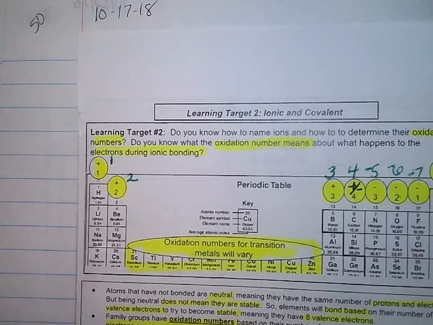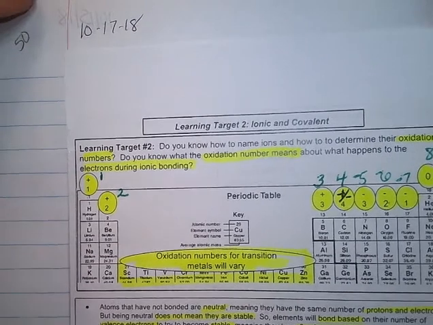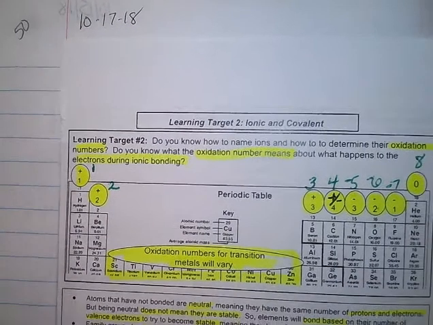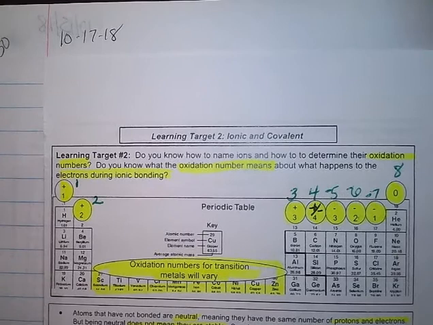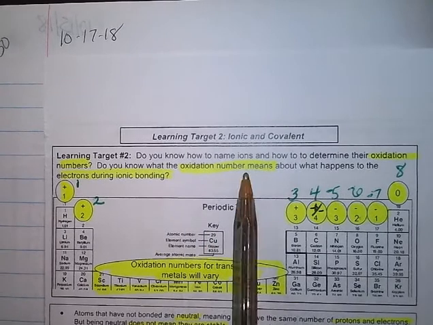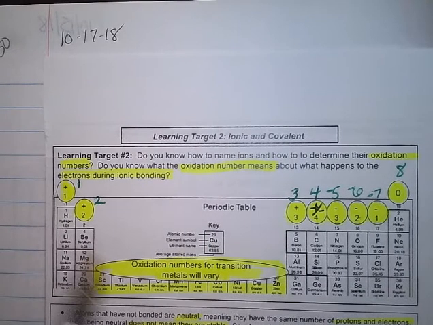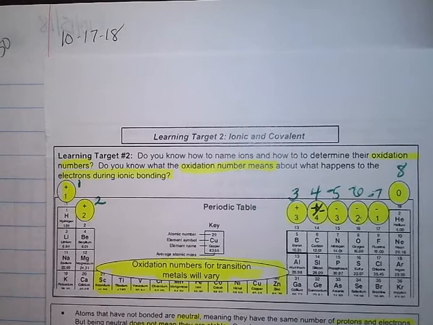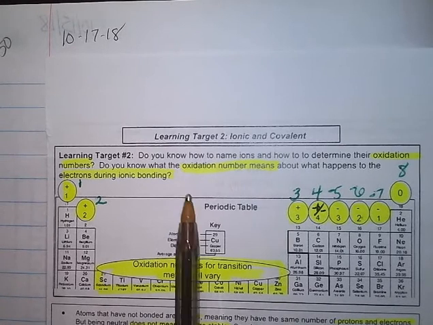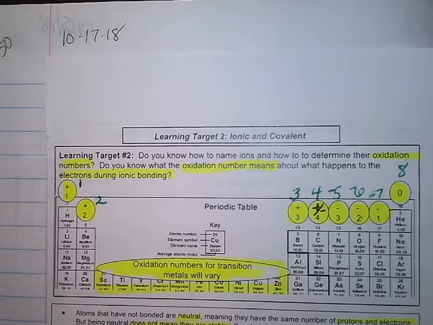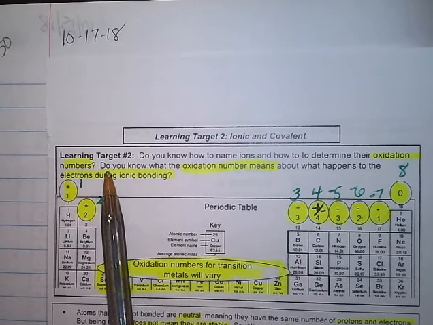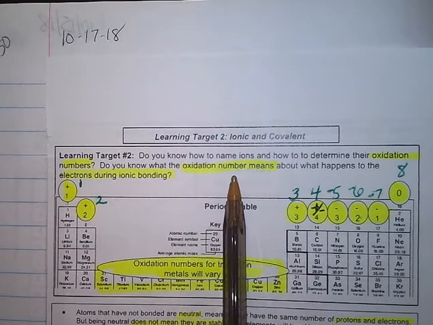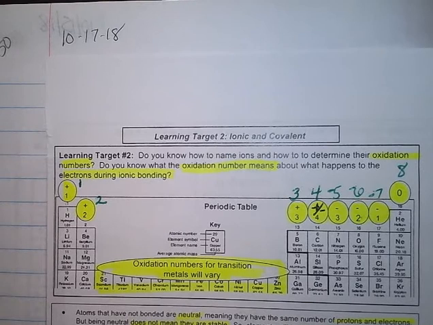So today is October 17th. It's a Wednesday, and what we did is we put two things into our notebooks today. We put a Learning Target 2 and a Learning Target 3 on page 50, and we did a graphic organizer, and what we looked at was, do we know how to name ions and how to determine oxidation numbers? Do we know what oxidation numbers mean, and what happens to electrons during ionic bonding?